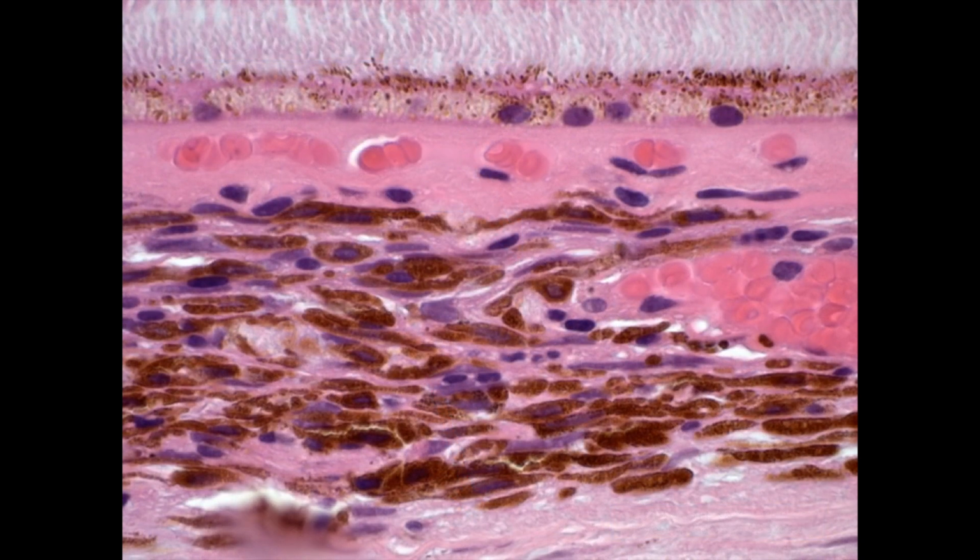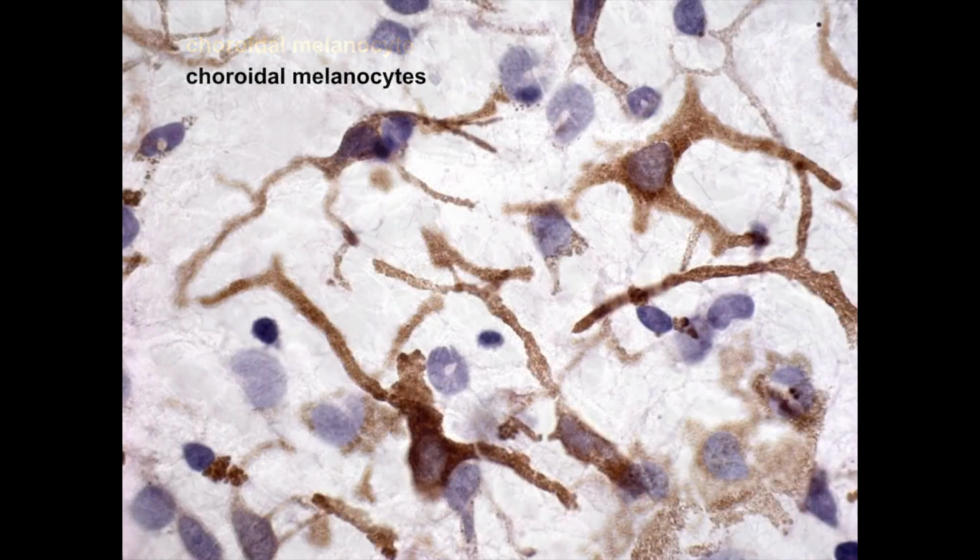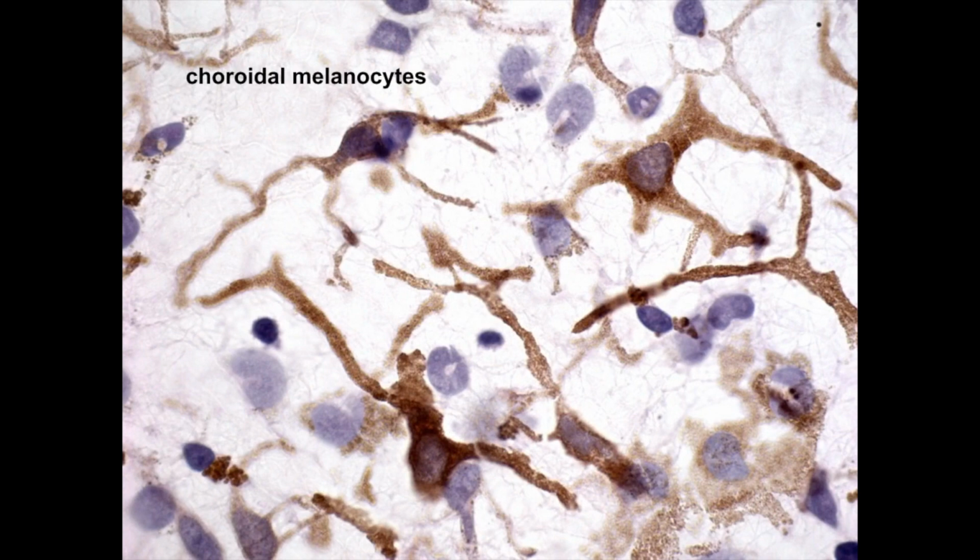The pigment in the choroid is present within pigmented melanocytes. The choroidal melanocytes have a dendritiform configuration, shown here in this scanning electron micrograph, and in this light microscopic flat preparation. This macrophoto shows the outer surface of the choroid, which has been peeled away from the sclera. Pigmented melanocytes fill the spaces between large choroidal vessels. In heavily pigmented individuals, this may give rise to the appearance of a tigroid fundus.